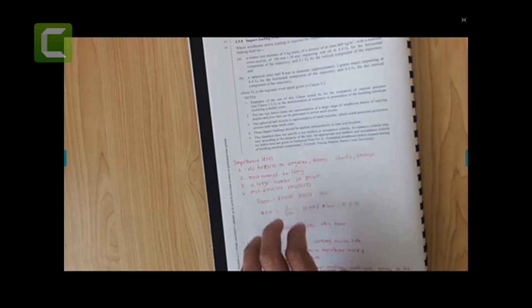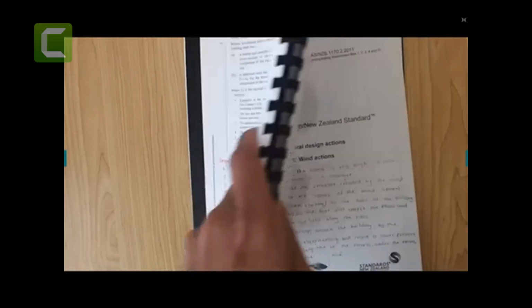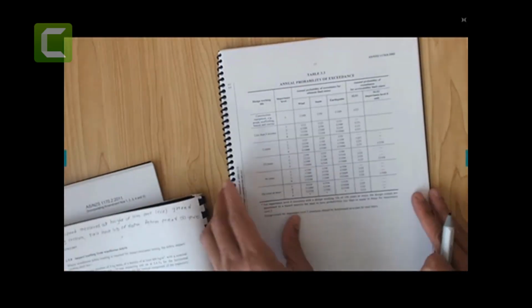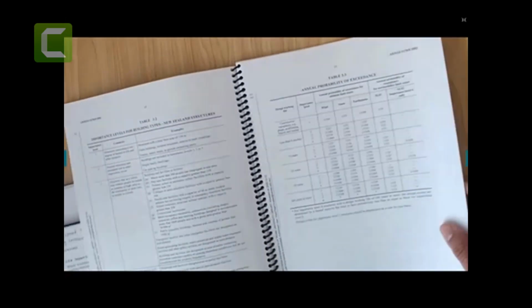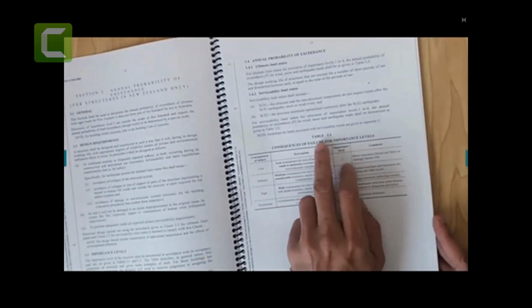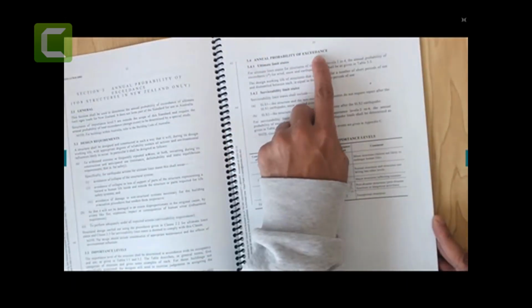Now how are you going to get this data? You need to go back to the standards. Here I'm repeating myself again. If you go back to the standard 1170.0 and go through table 3.1, where annual probability of exceedance is written, it has different importance levels: importance levels 1, 2, 3, 4 and 5.